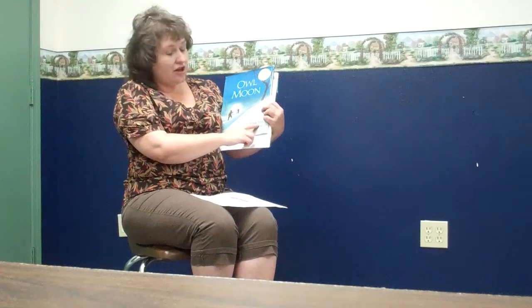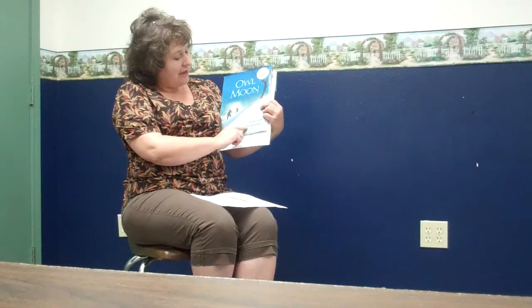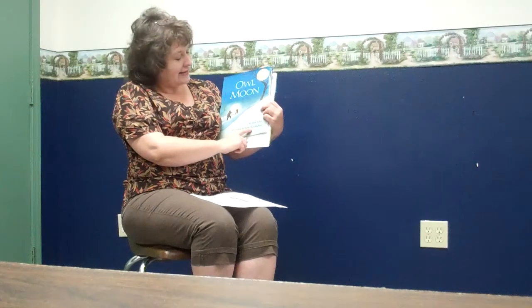Okay, I want you to listen to me as I read the very first page of this book. Before we do that, though, I guess I need to back up and tell you what the name of the book is. The name of our book today is Owl Moon. This is one of my favorite books. It has beautiful illustrated pictures in it, and it is by Jane Yolen, and it's illustrated by John, I'm not sure how to say his last name, Schoenherr. I'm not sure if that's correct or not, but that's the illustrator.